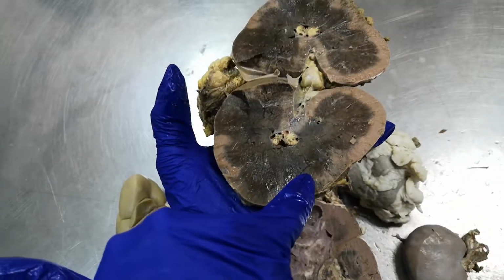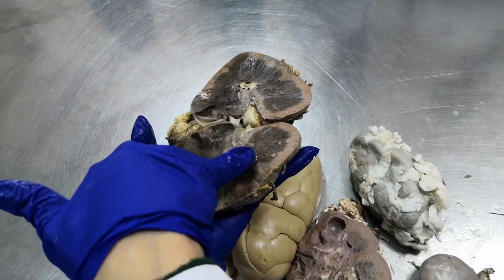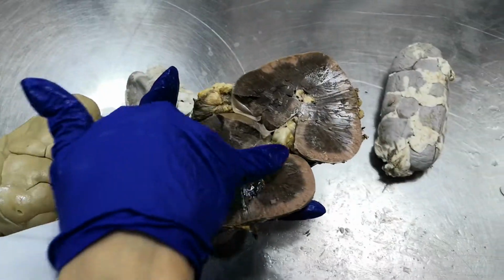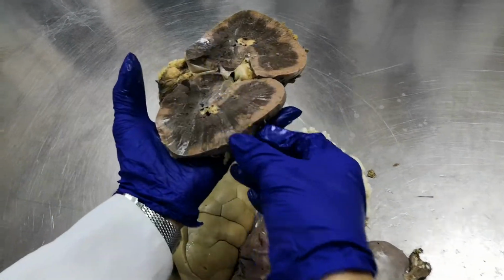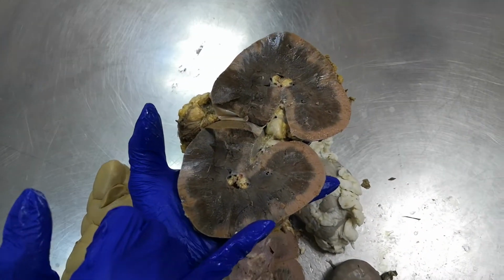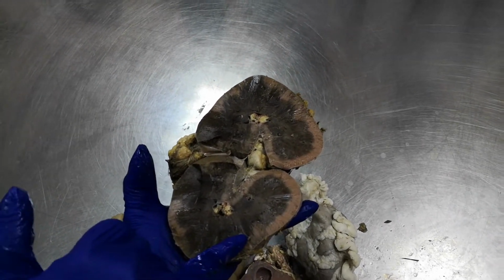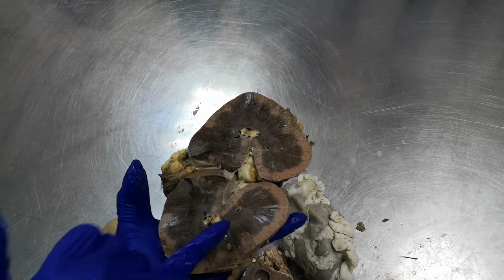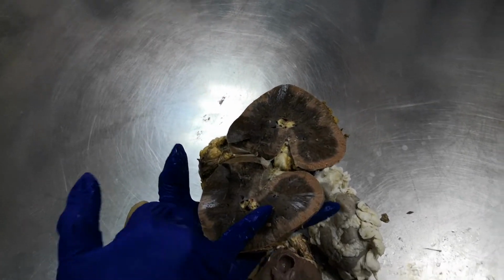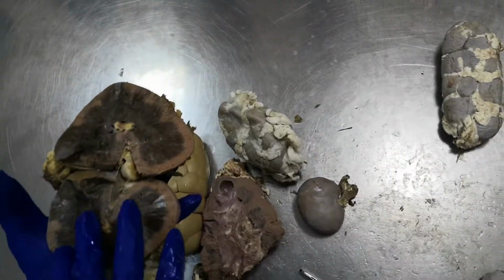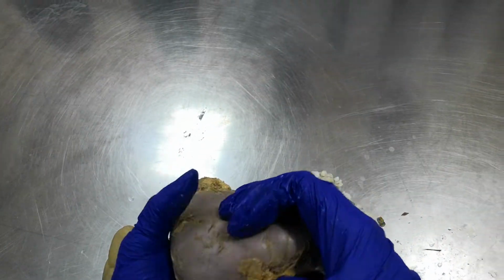Cortex, subcortex layer, and medullary layer. The cortex is near the capsule, then the subcortex, then the medulla. Then we have these structures called the renal pelvis.